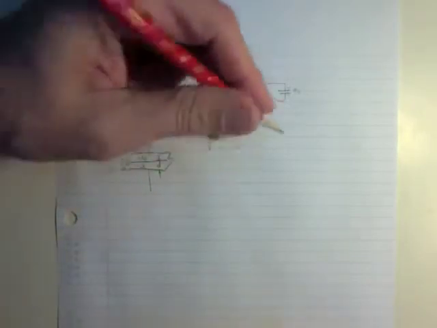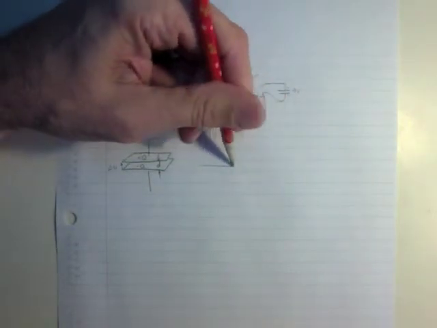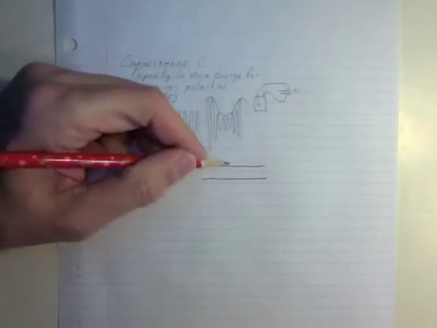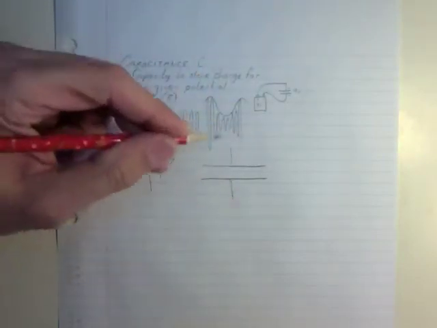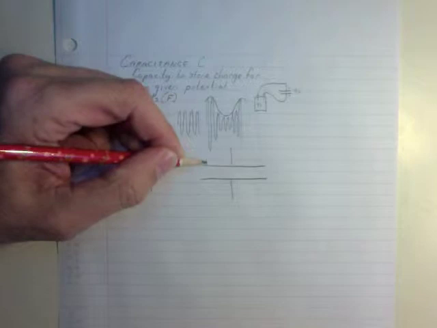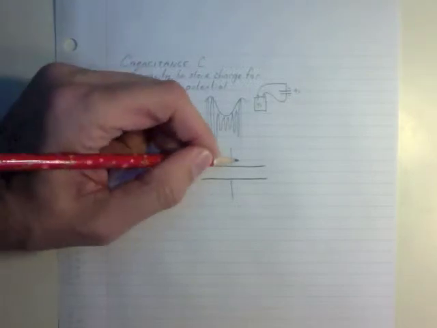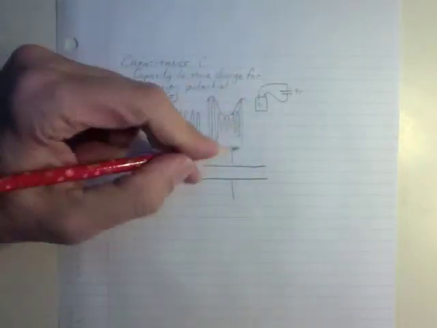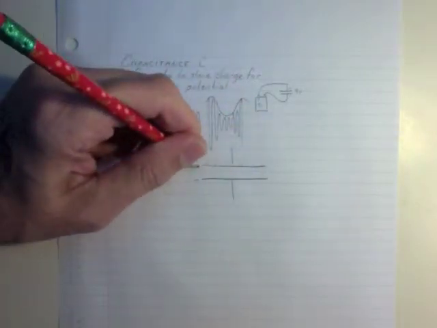So let's continue on with this. I want to point out something about electric fields in a capacitor. That would be connected to a circuit somewhere. If we have positive charges all along here, in fact, I don't want to write that because it's going to get too sloppy. Here's a positive charge, here's a negative charge.